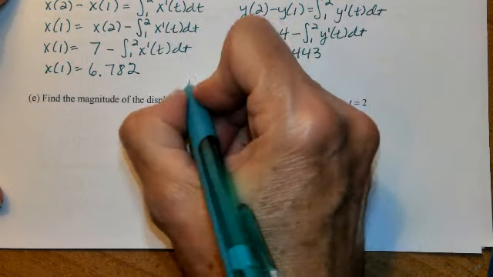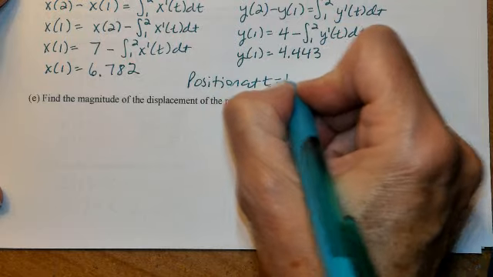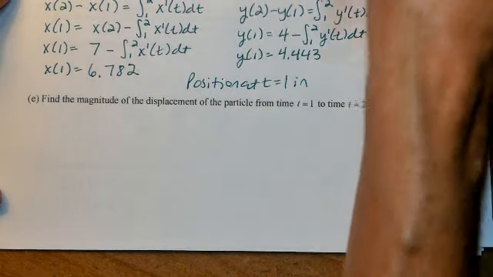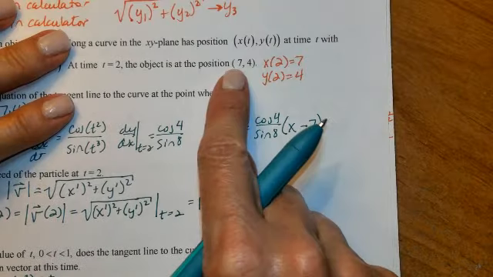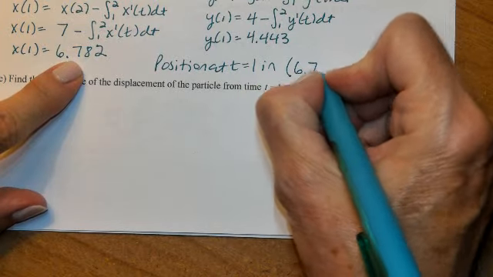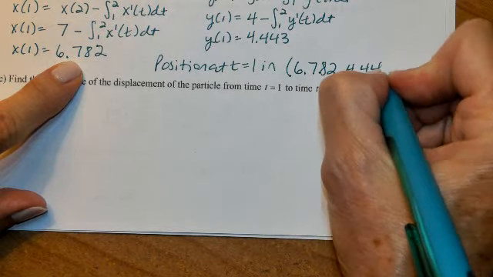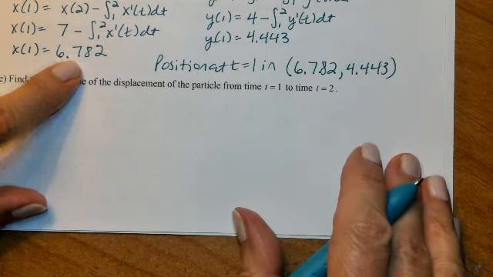And so now the position at time 1 is, and now I look at how they gave me the position. They wrote it with an ordered pair, so I will write mine with an ordered pair. But if I chose to use some chevrons there, that's really okay too. They would accept either for that.